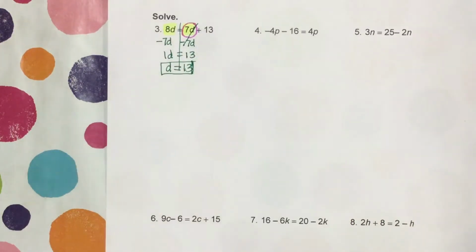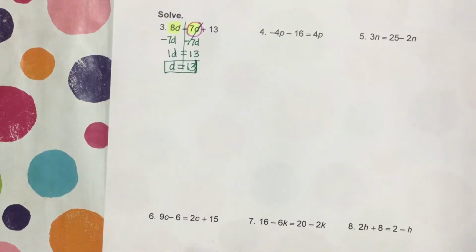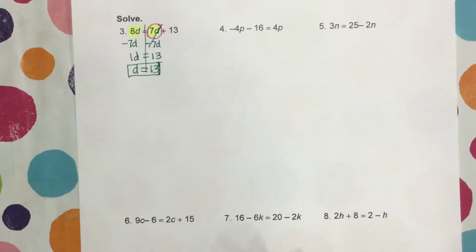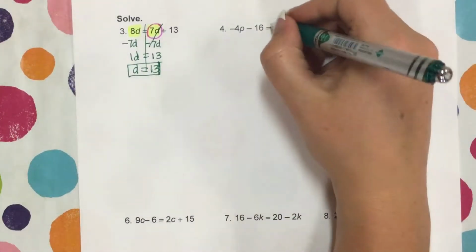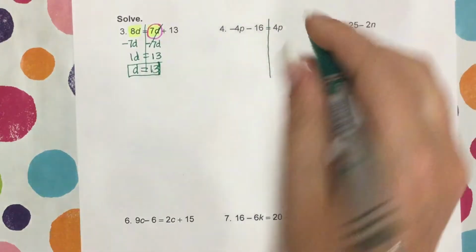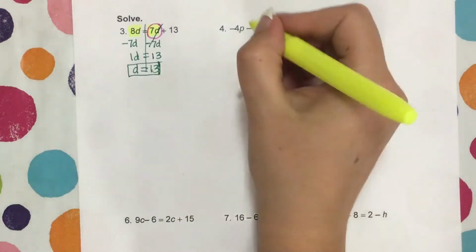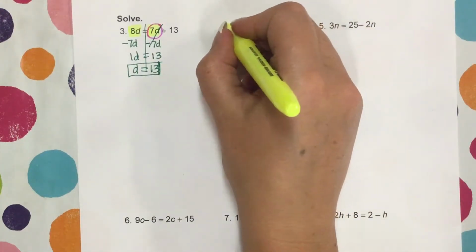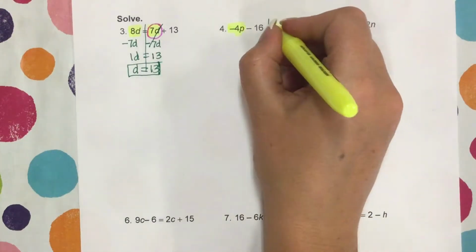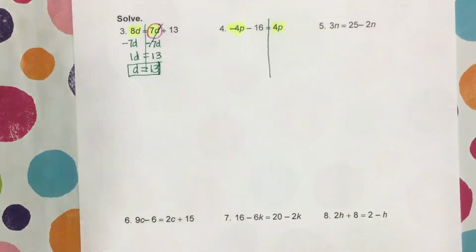Okay, let's go on to number 4. So when we're looking at number 4, we're going to find the equal sign, so we know that that divides the equation into 2 sides. And what I notice is we have variables on 2 sides. We have a negative 4p here, and we have a positive 4p here. Okay, so we're going to look at the coefficients.